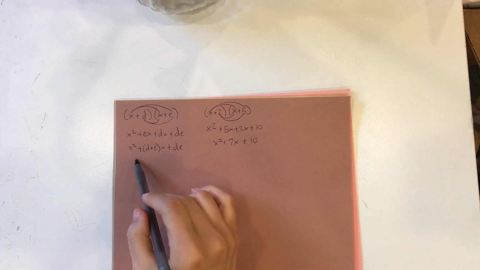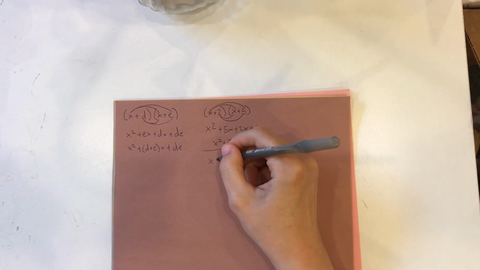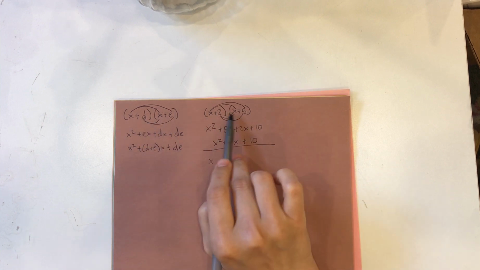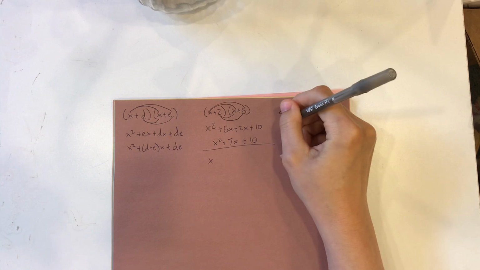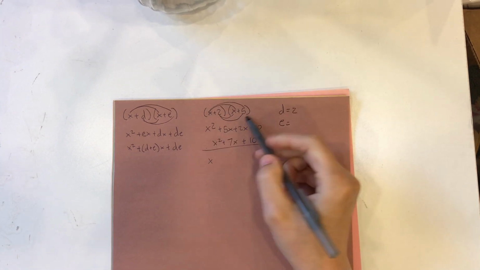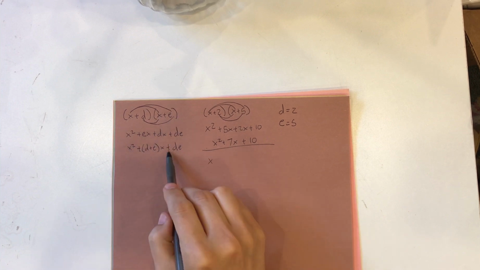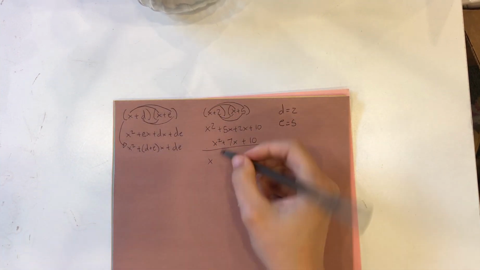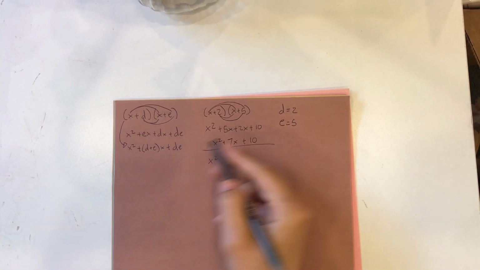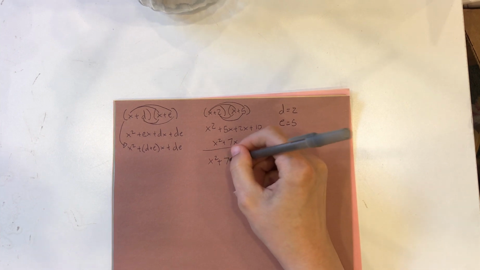Now let's see if we can apply this. We're saying that if these two are the same, then D equals 2 and E equals 5. So if this equals this, then x squared would be our first term. D plus E, so 2 plus 5, is 7x.